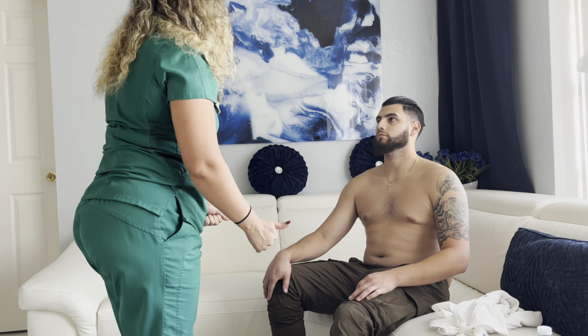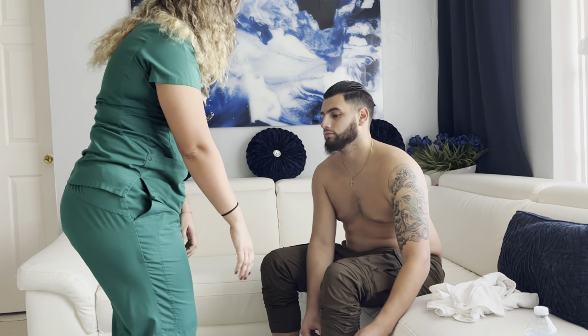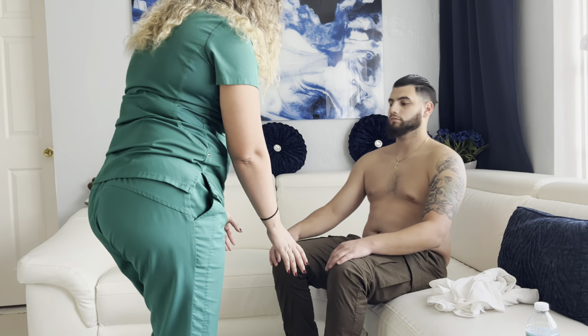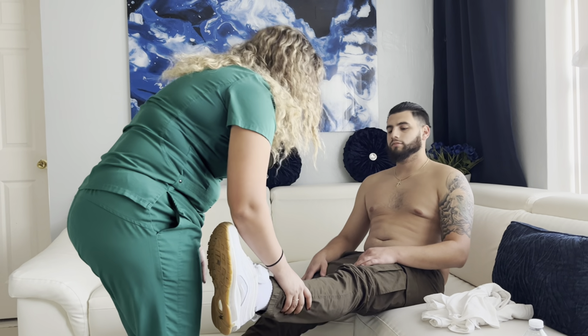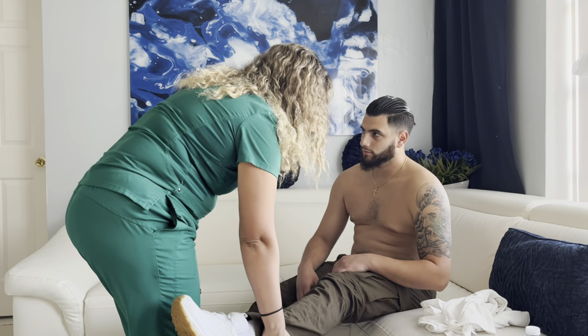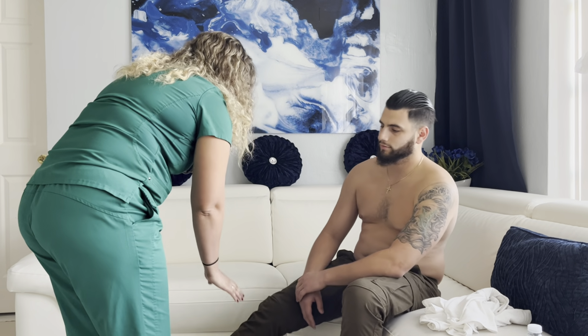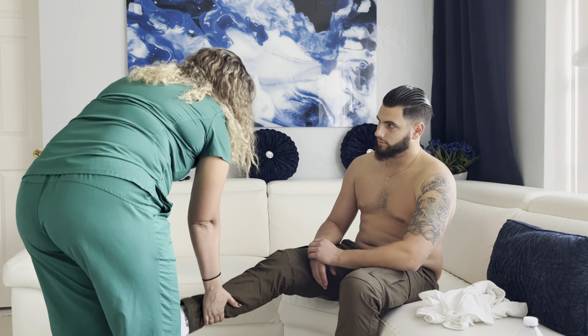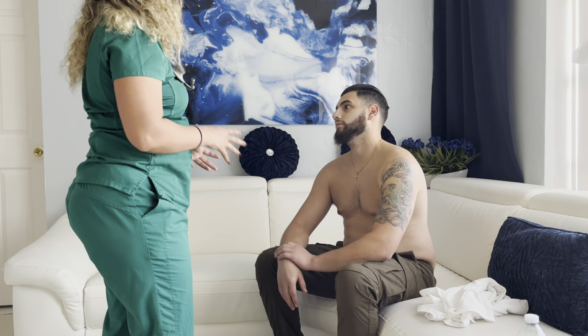We're going to check the movement of your legs. So please check for me against resistance. So we want to first push up. Okay, perfect. Now push down. Okay, we do the same with the other leg. Push up. Now the same, push down. Okay, perfect. I can see that his strength is normal.